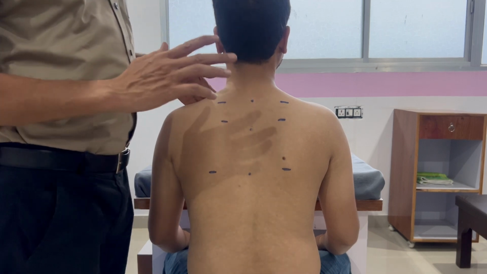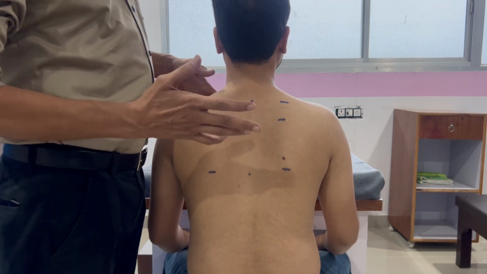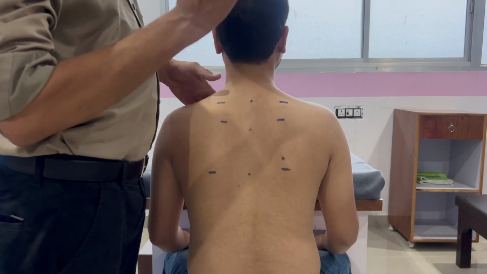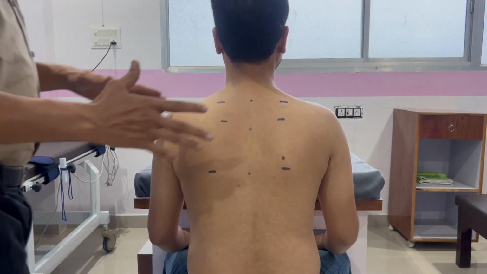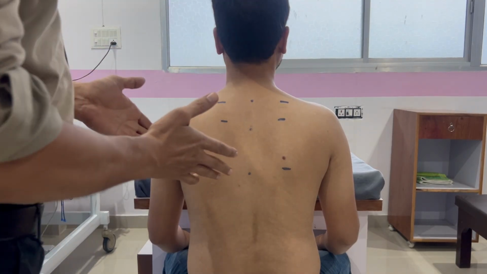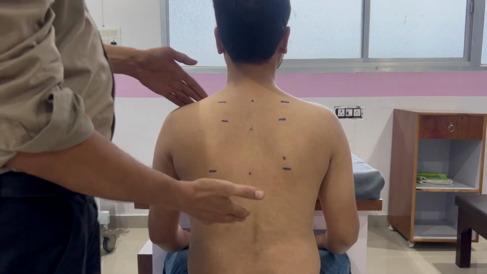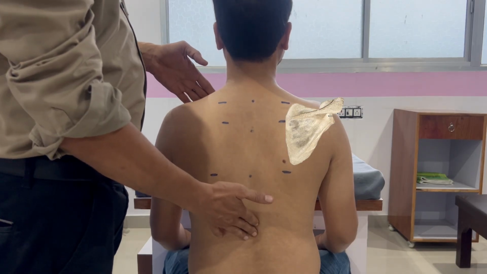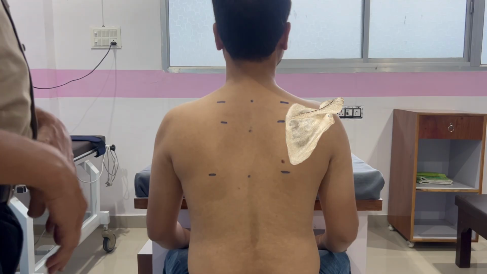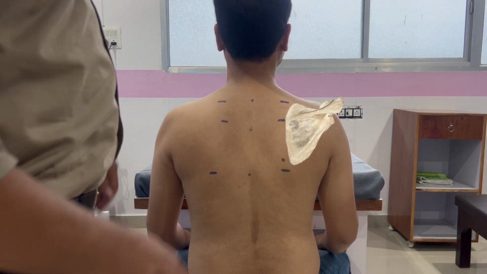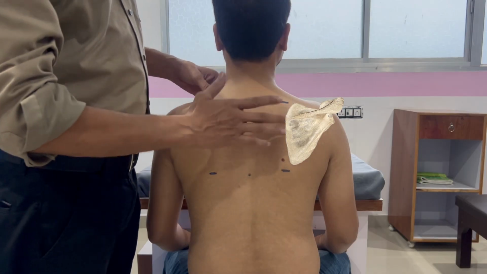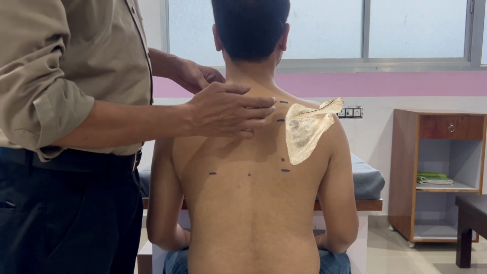Now I am going to discuss the palpation of the thoracic spine on the basis of scapular orientation. So first of all, we have to position the patient in an erect sitting position. The patient should be in erect posture and both hands should be supported in the lap or over the thigh. The subject is already positioned.